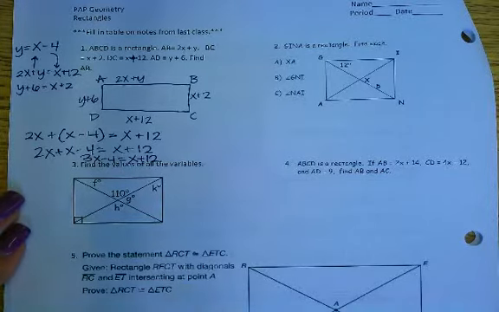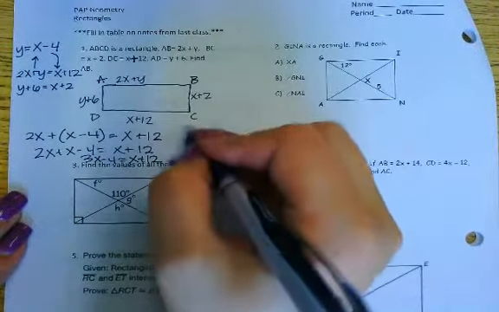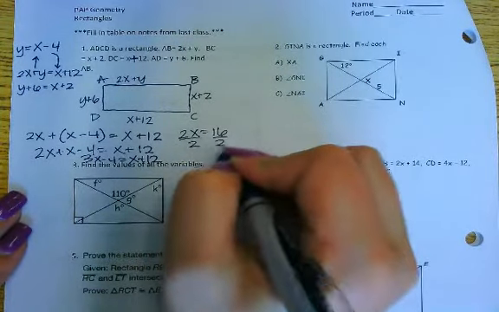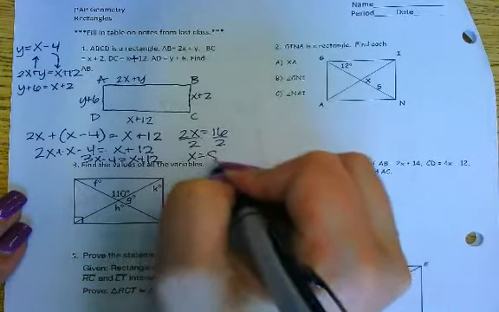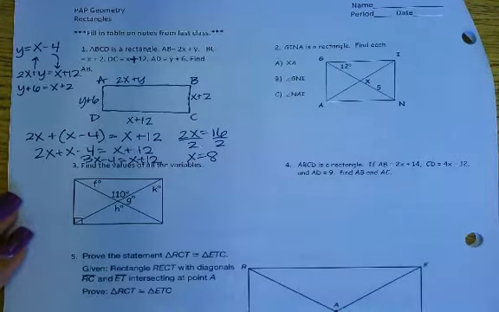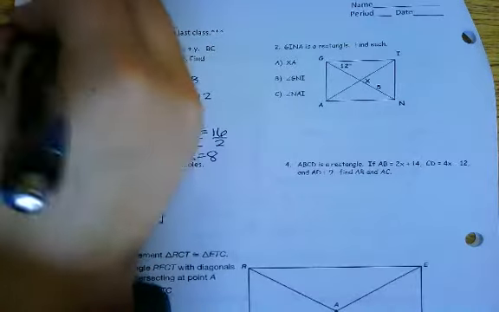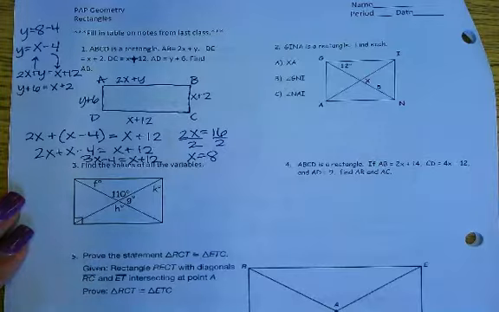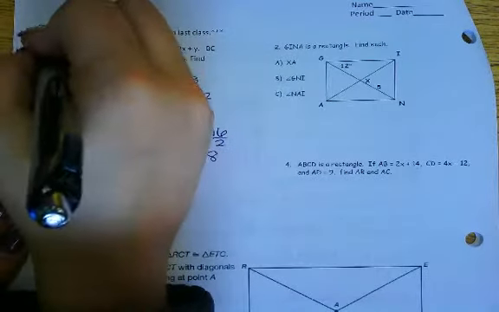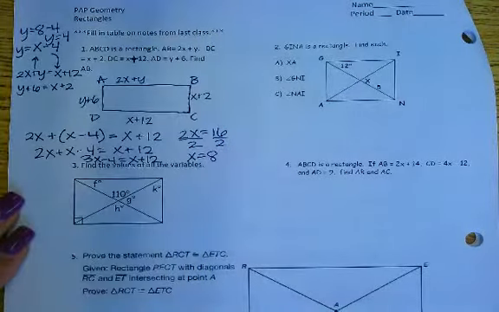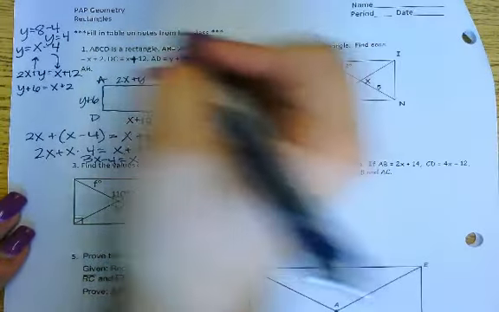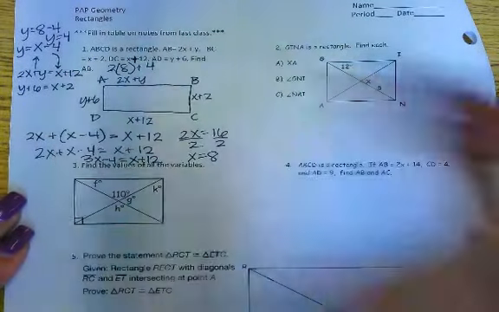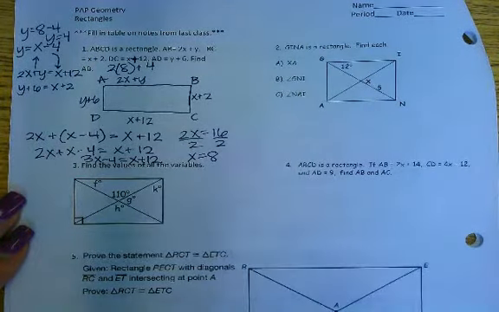I combine like terms. I have 2x equals 16. So what does x equal? X equals 8. How am I going to figure out what y equals? Plug in 8 for x, so y equals 8 minus 4. Y equals 4. So how do you find AB? Plug in x and y values. So I have 2 times 8 plus 4, equals 20. AB equals 20 units.